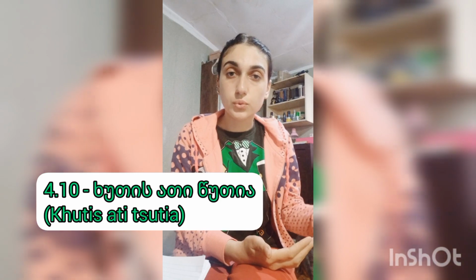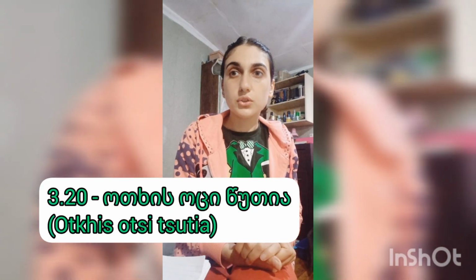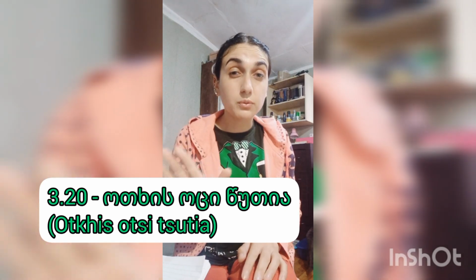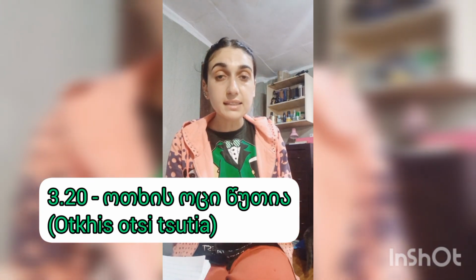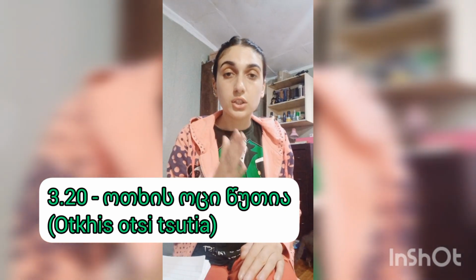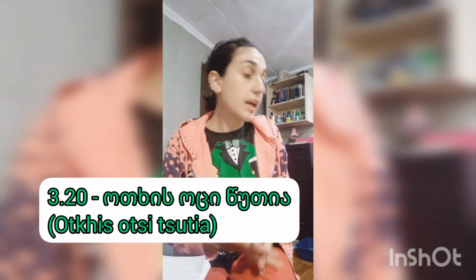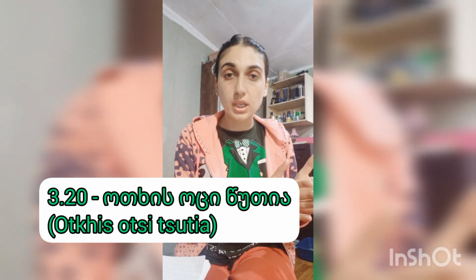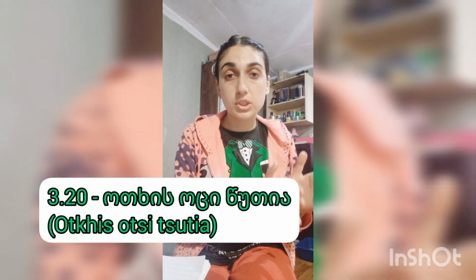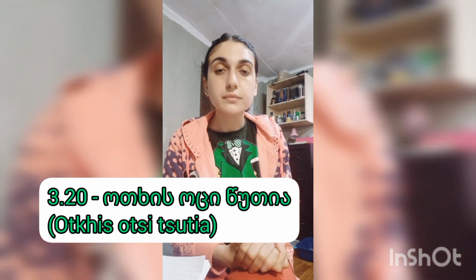Hutis ati tsutia. For example, if it is written 3 and 20, so it's written 3, but we will read it 4, so we will read it otchi. We will add is, it will become otchis. 20 in Georgian is otsi, and then we say tsutia. Otchis, otsi, tsutia, and so on.